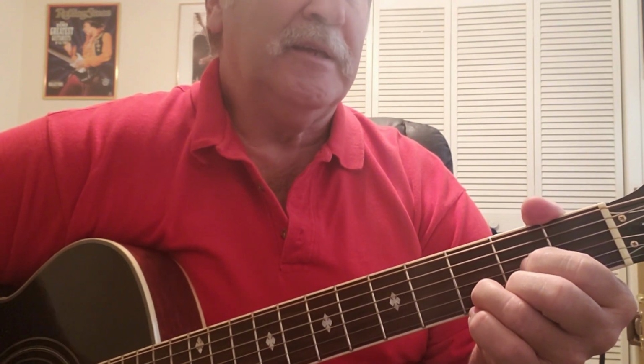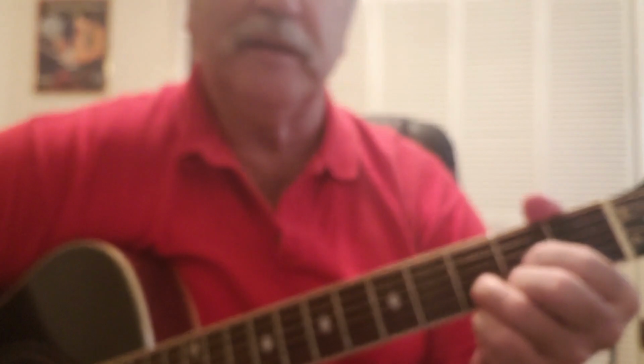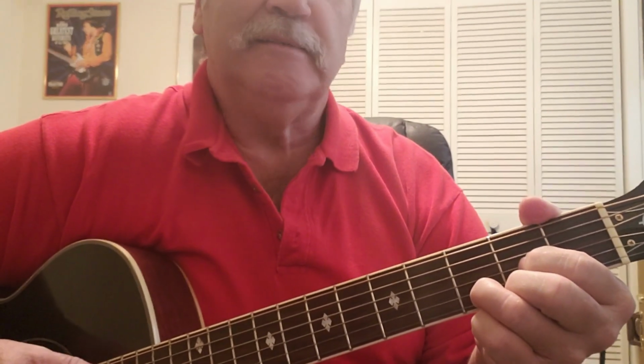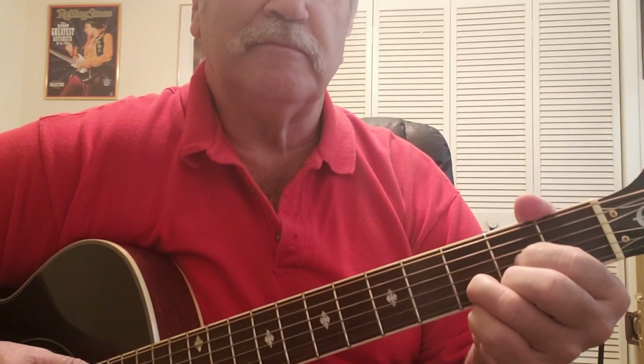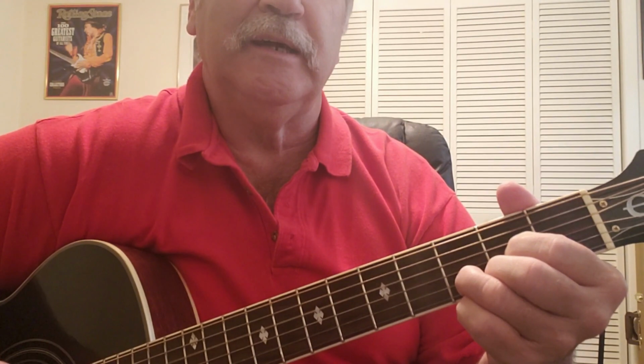And this chord here is a D, and Sweet Home Alabama starts with this. Can't You See starts with this. A lot of good songs start with the D chord. So make sure that you learn that good.